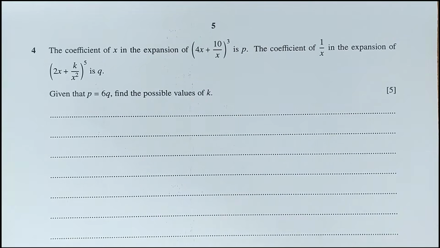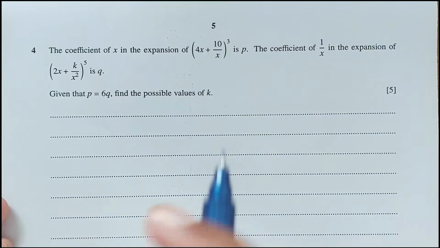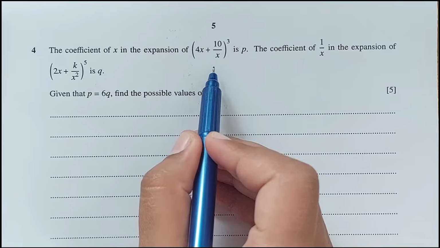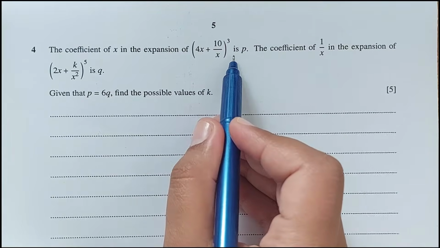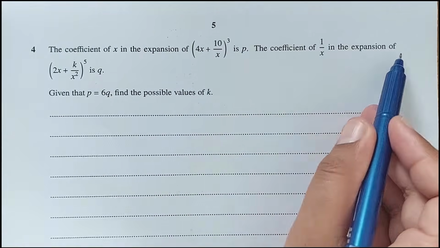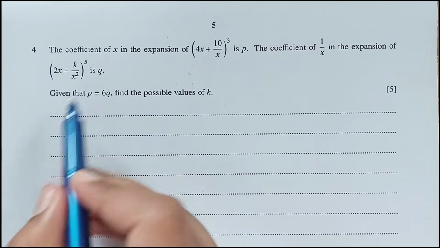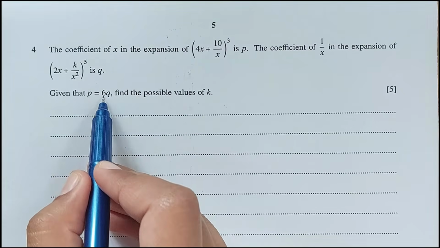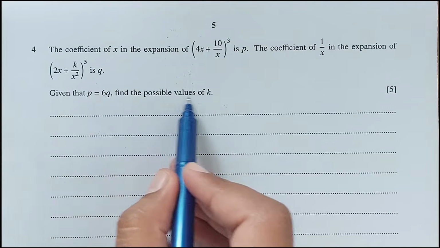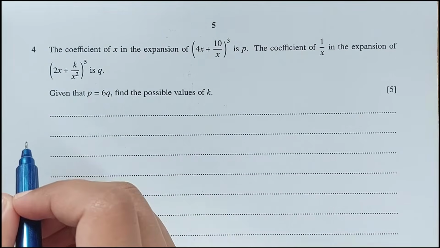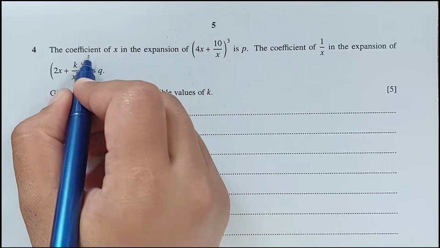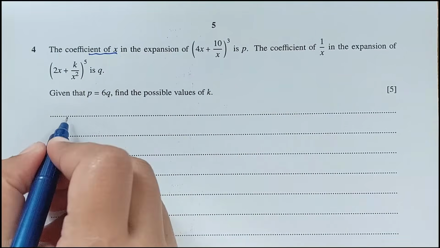Question number 4. The coefficient of x in the expansion of (4x plus 10 over x) whole cube is p, and the coefficient of 1 over x in the expansion of (2x plus k over x cubed) to the power 5 is q. Given that p is equal to 6q, find the possible values of k. Let me expand this and find the coefficient of x, which is p.